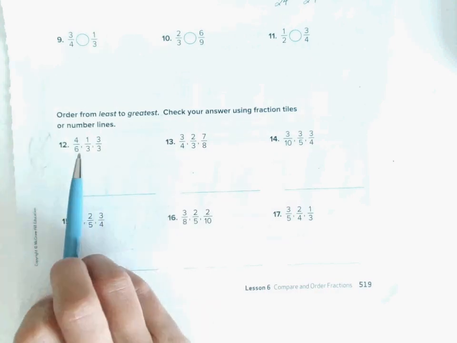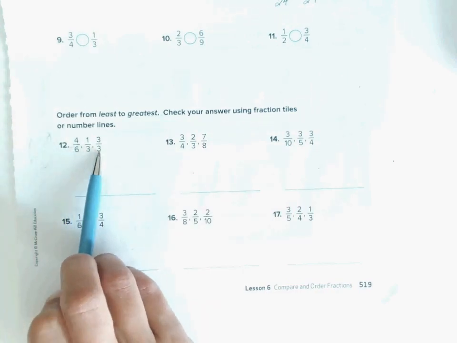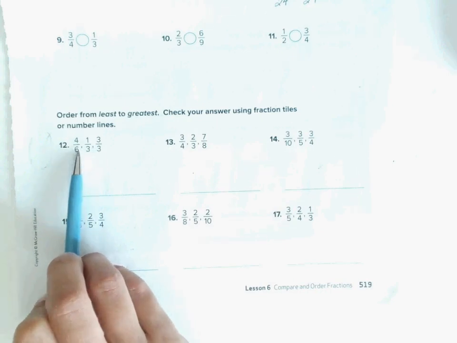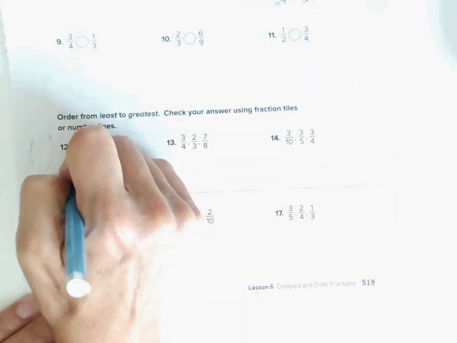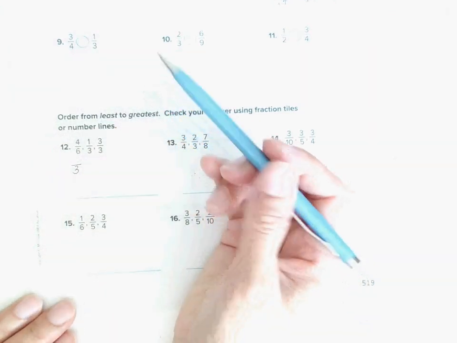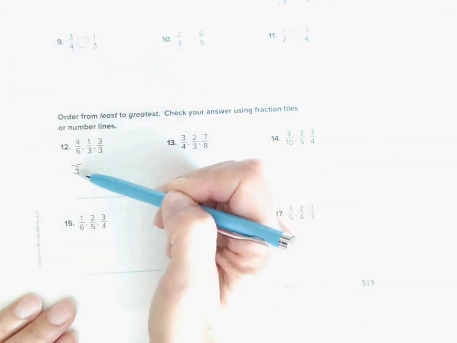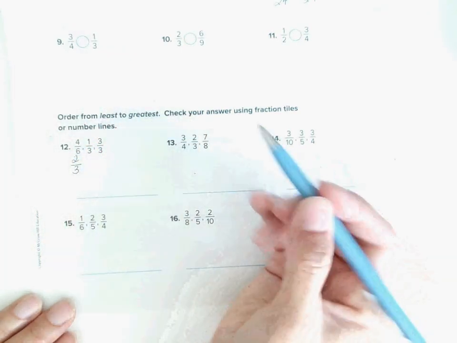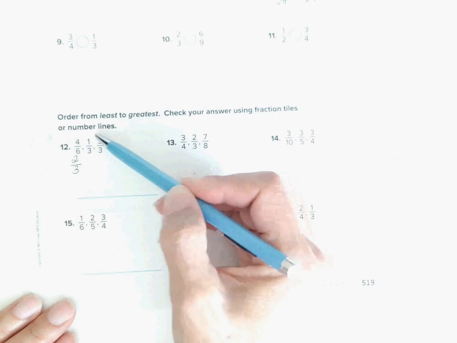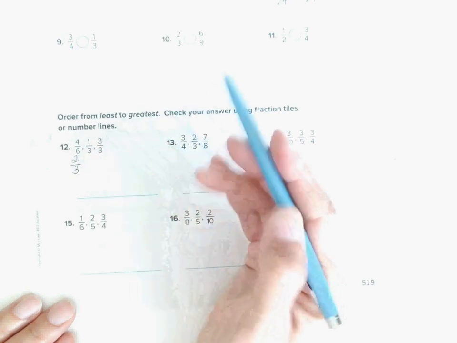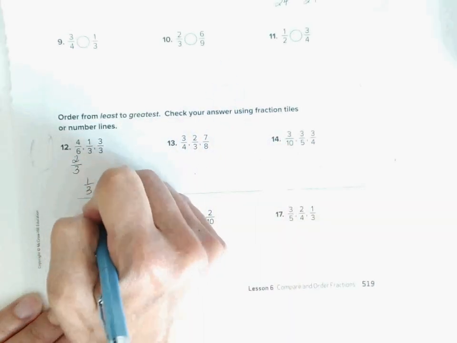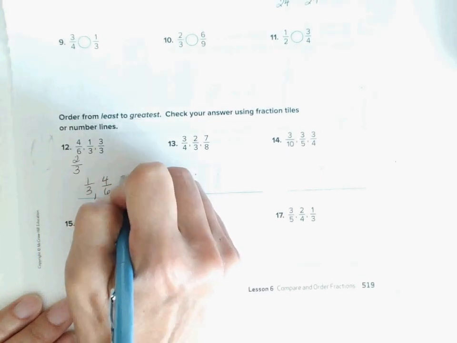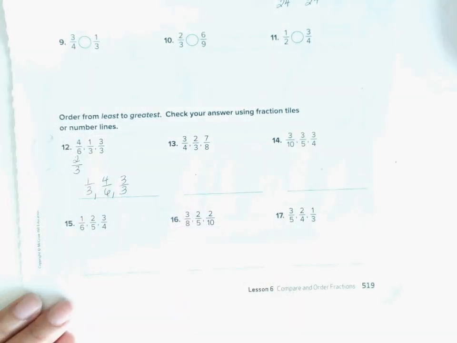Okay, so if I look at just my denominators, 6, 3, and 3, I know that I can simplify 4/6 to have a denominator of 3. I would just divide by 2. It's reducing. So 6 divided by 2 is 3, so that means 4 divided by 2, I get 2/3. Now when we order this from least to greatest, we're always going to write it in the original fraction. 1/3 is my smallest, then 4/6, and then 3/3 is my greatest because that's a whole.